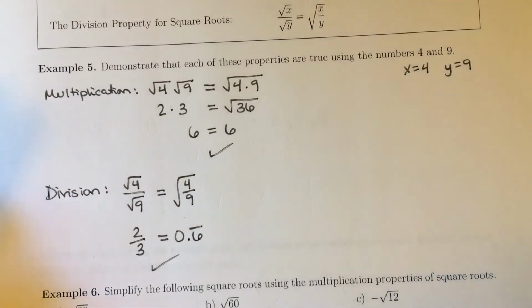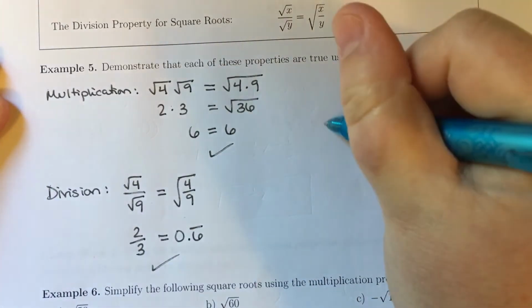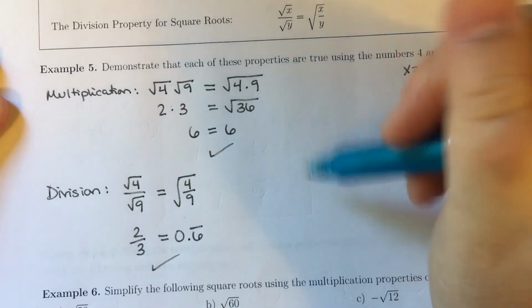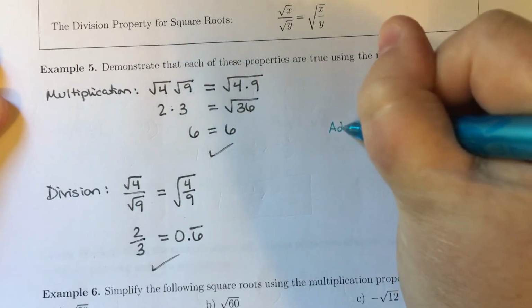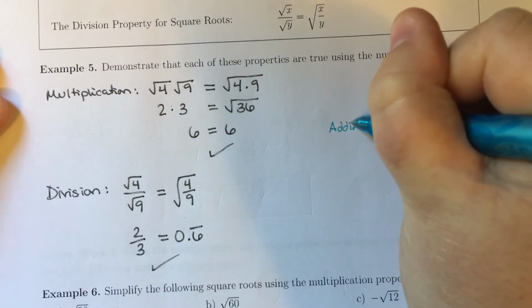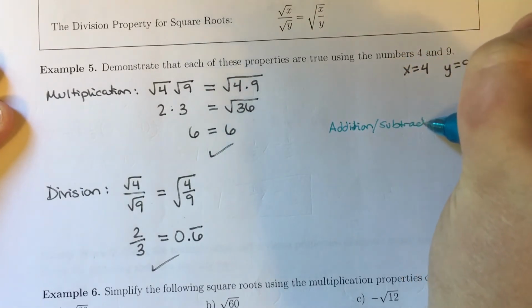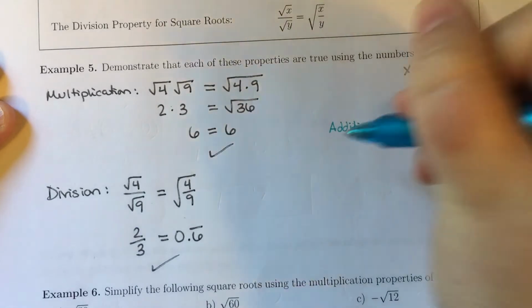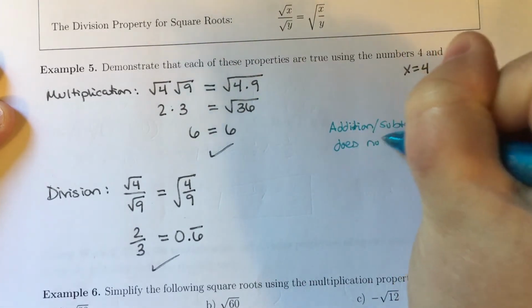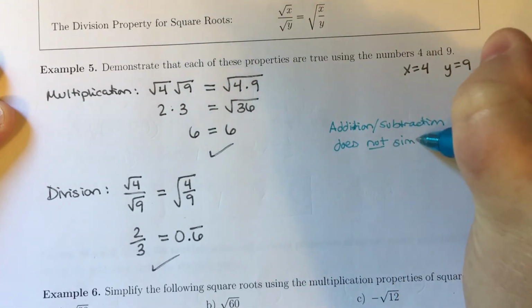Now, what we might not have thought about is that there is no addition or subtraction property. Addition and subtraction do not simplify with square roots.